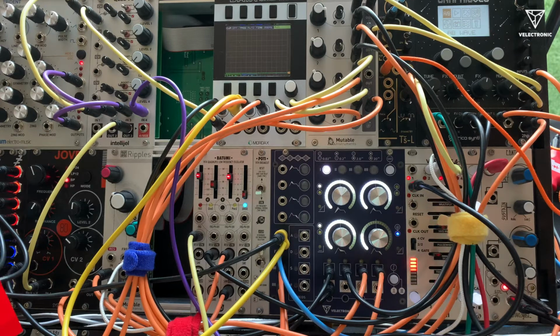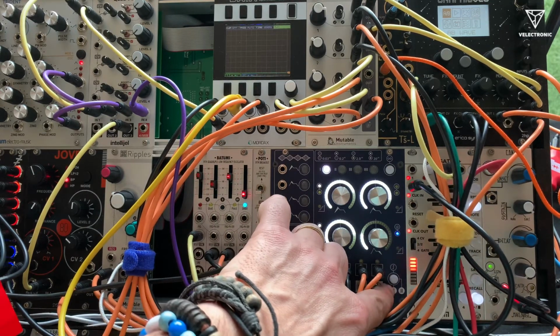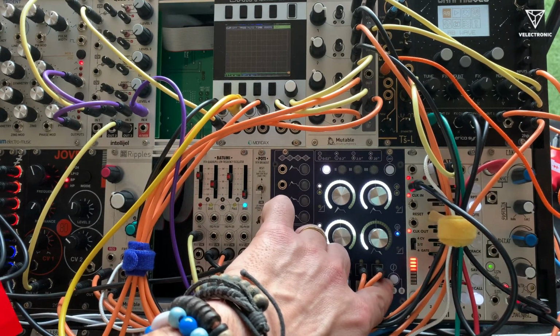For the loop mode, the activation condition is determined by the gate input. This means also that the loop mode can only be used in gate activation mode. This means that here, this button, its LED, must be off.